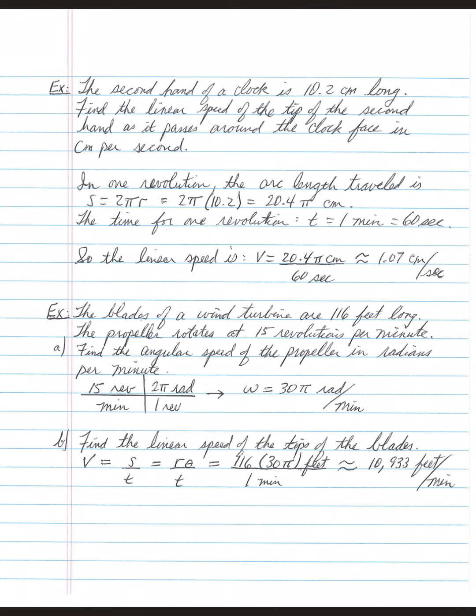Another example, the blades of a wind turbine are 116 feet long. The propeller rotates at 15 revolutions per minute. Part A, find the angular speed of the propeller in radians per minute. Okay, so we're given that it rotates at 15 revolutions per minute. One revolution is equal to 2 pi radians. Your revolutions cancel, and that will leave you with 30 pi radians per minute. That's the angular velocity of the wind turbine blade.